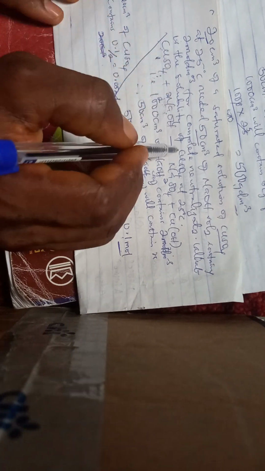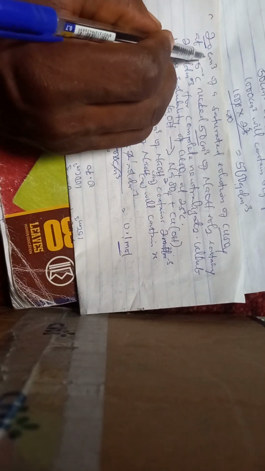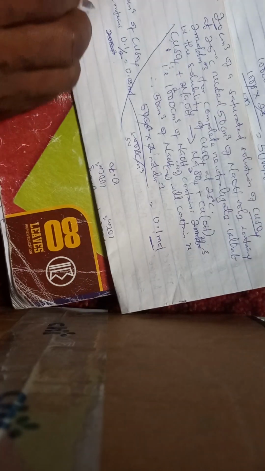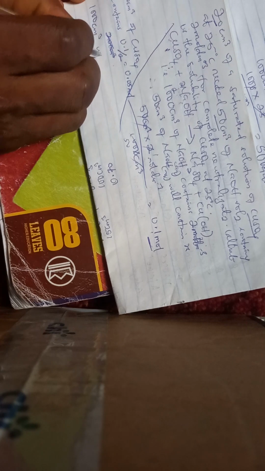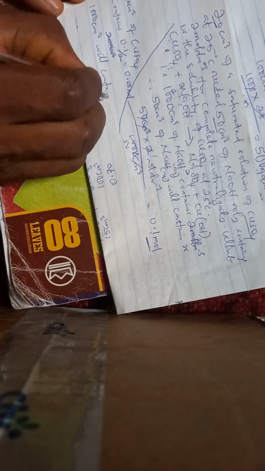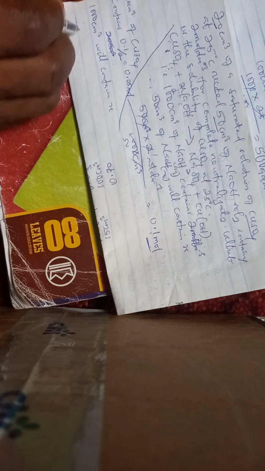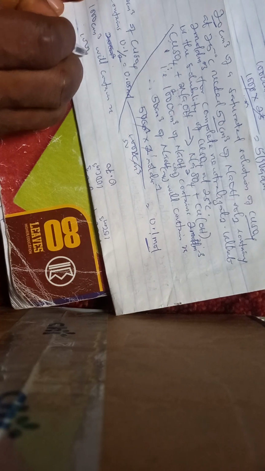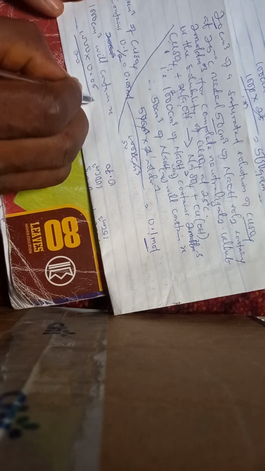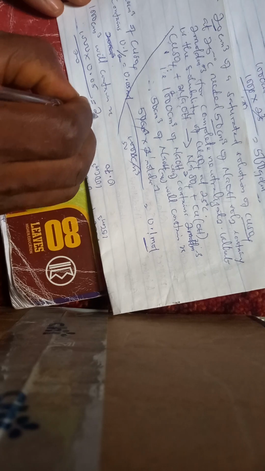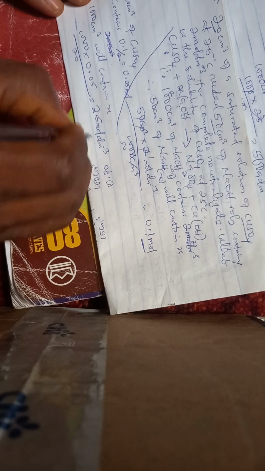So anytime they ask for solubility, that solubility is always in 1000. What is the solubility of this? So 1000 cm cube will contain x mole. And that will be, we just cross multiply, 1000 multiplied by 0.05 divided by 20. That will give us 2.5 mole per dm cube.